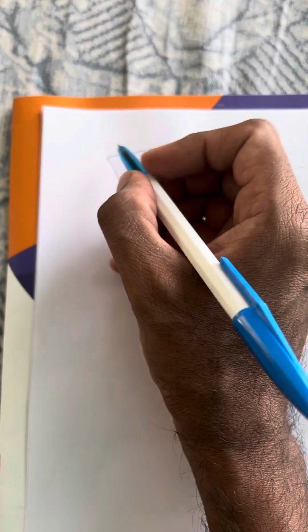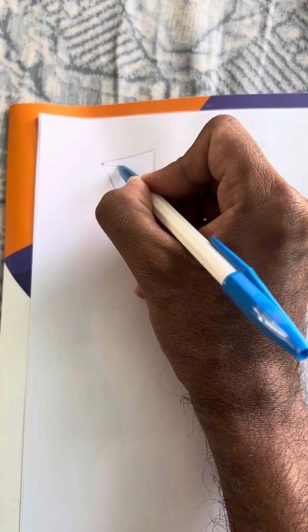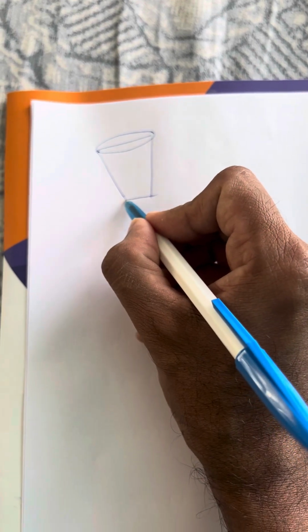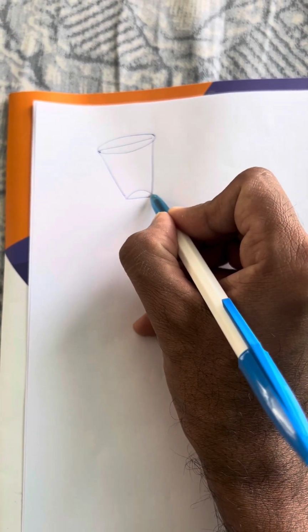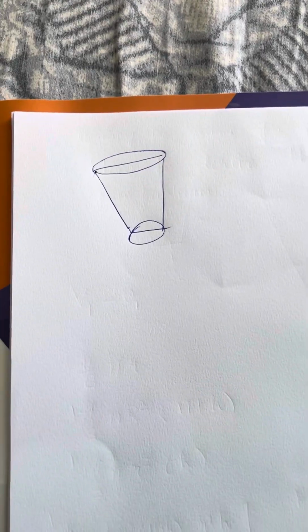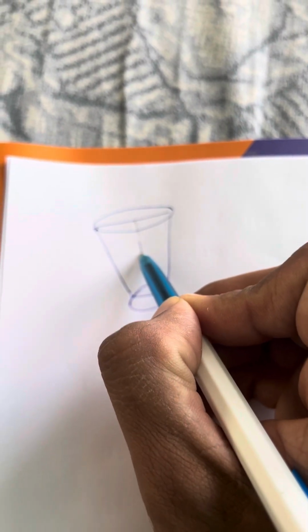Yeah, we all know this is in the shape of a bucket, and we call this a frustum. This is a conic section, and often the students in class 8th or 9th of the CBSE syllabus face this, that they are asked to find out the volume of this conic section.